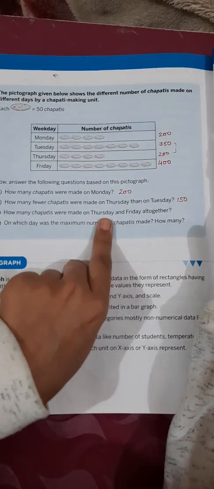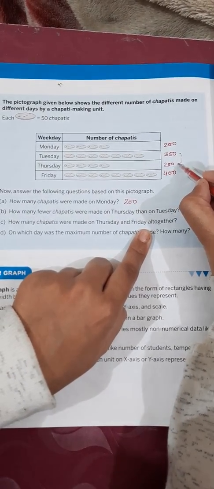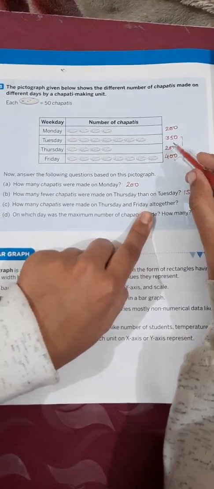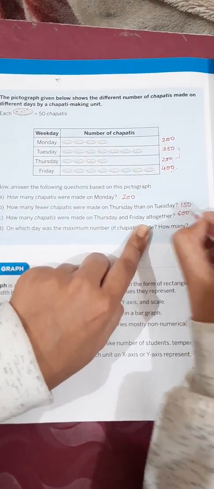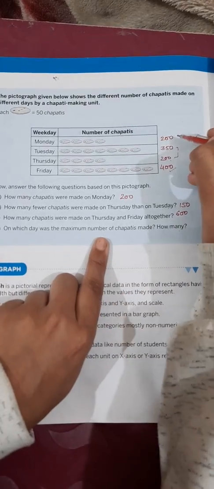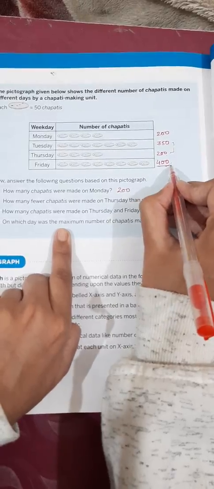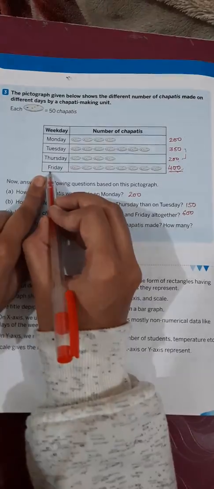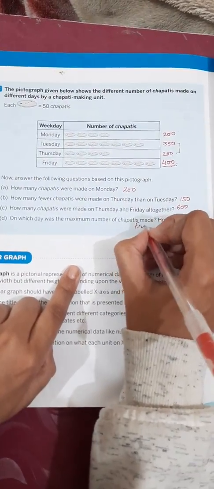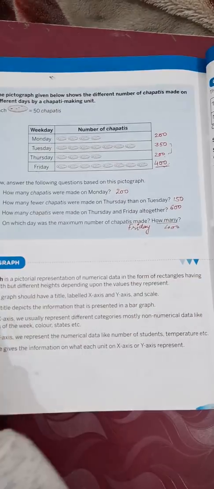How many chapatis were made on Thursday and Friday all together? Now if you will see, on Thursday 200 chapatis were there, and on Friday 400 were there. So the total will be how much? 600. On which day was the maximum number of chapatis made, and how many? Maximum means the greater number, and you can see that 400 is the greatest number. So this 400 was made on which day? Friday. So on Friday, the maximum number of chapatis were made, and how many? 400. Okay, so let me show you the answer of this.